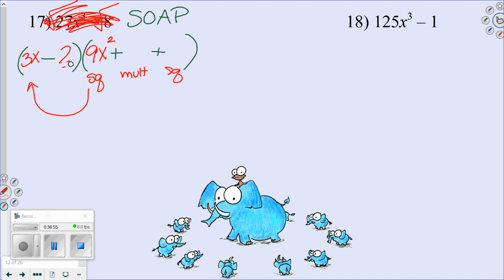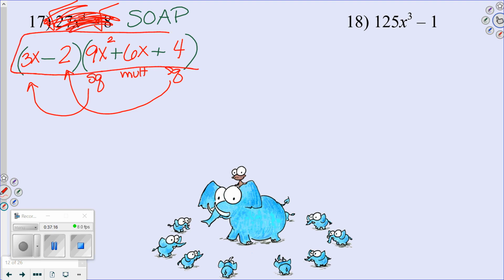Okay, then it says multiply. I'm going to multiply these together. What's 3x times 2? Don't worry about the signs. I already filled in signs first. So that's 6x. Yeah, I don't care. That's why I fill them in first. I don't have to worry about it. And then square. What's 2 squared? It is 4. And it is done.